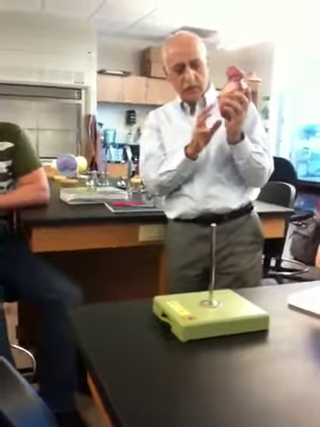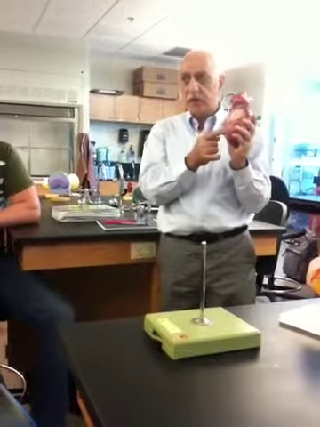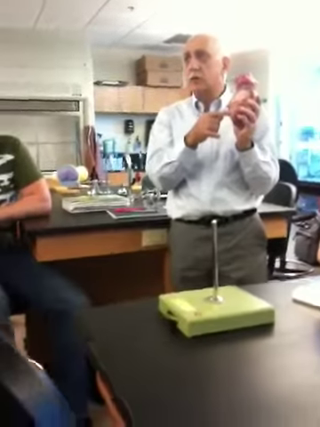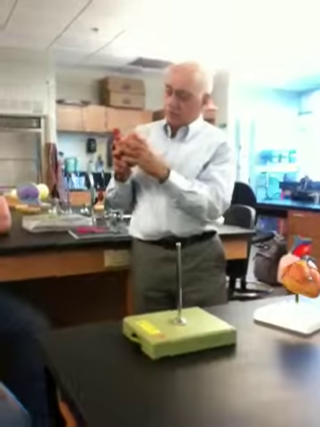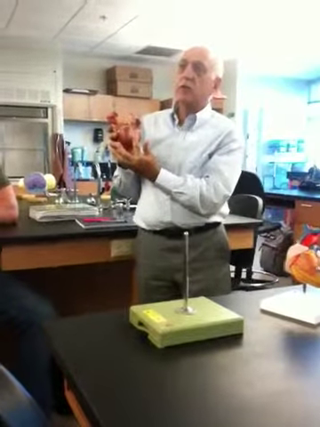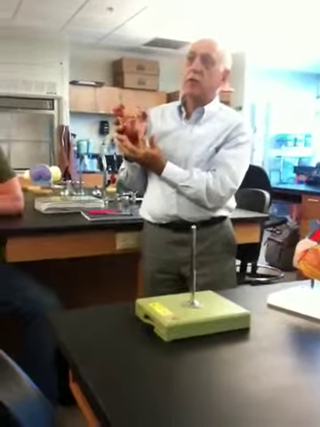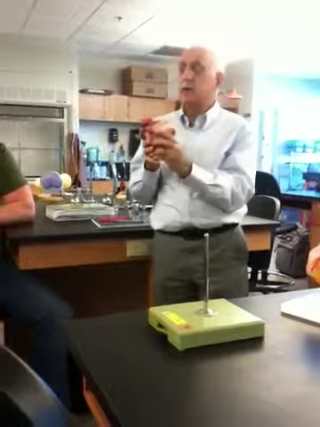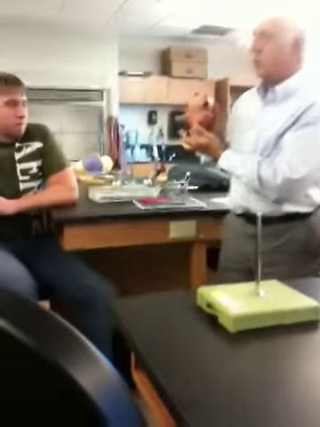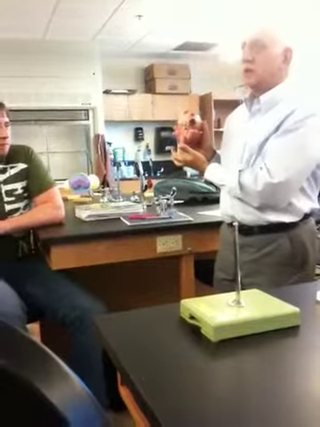The veins have different names. The vein in the anterior sulcus is called the great cardiac vein. In the posterior sulcus, it's called the middle cardiac vein. So here is the great cardiac vein in the anterior sulcus. In the posterior sulcus, it's called the middle cardiac vein.